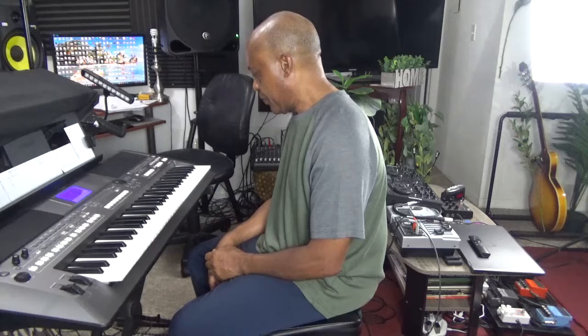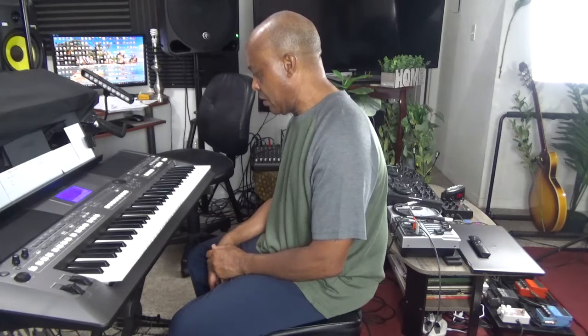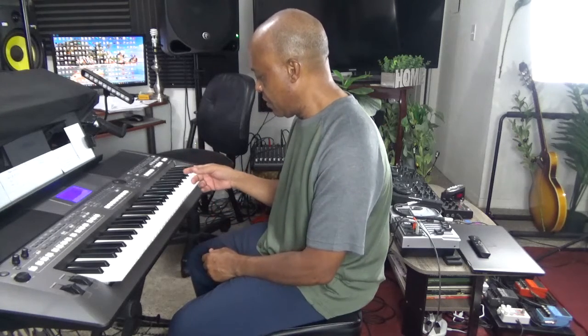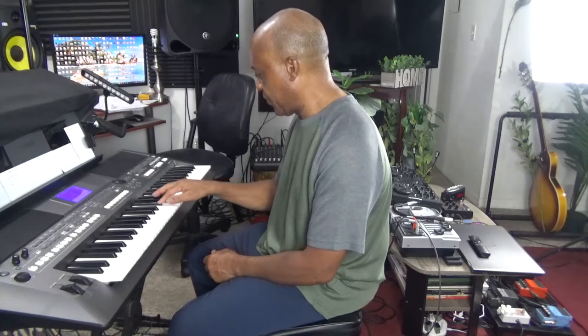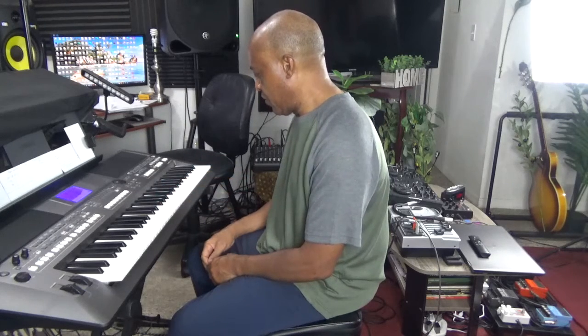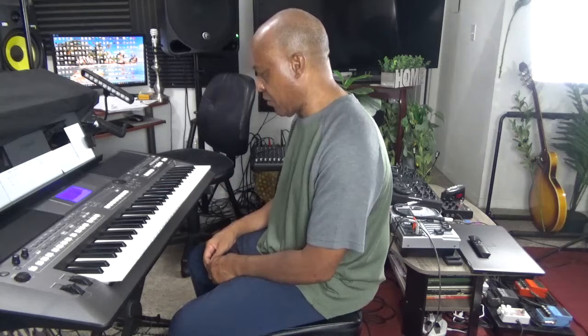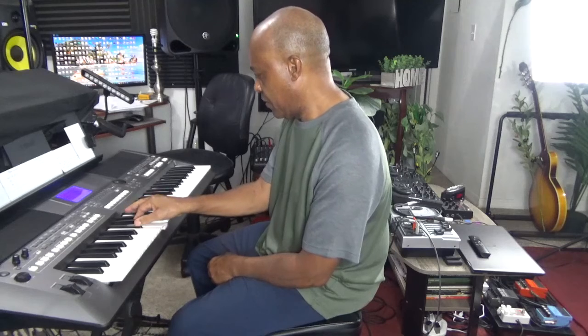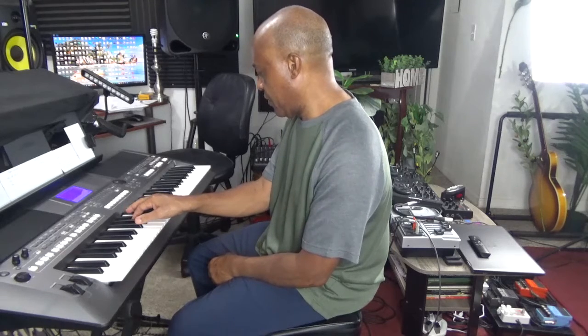The first one I'm going to use is built on the 3rd degree, the 3rd note of the D major scale, which is F sharp. So I need an F minor chord, or F minor 7.